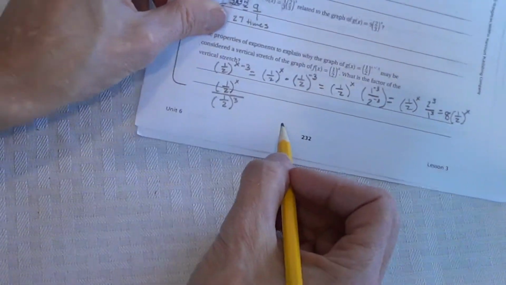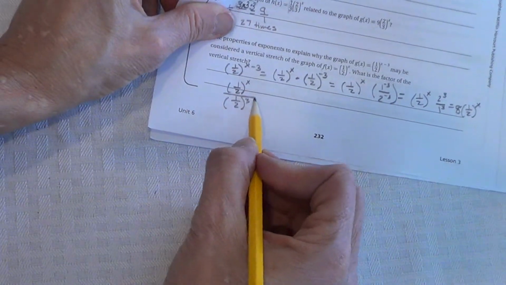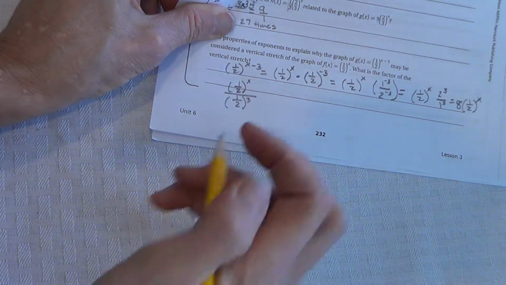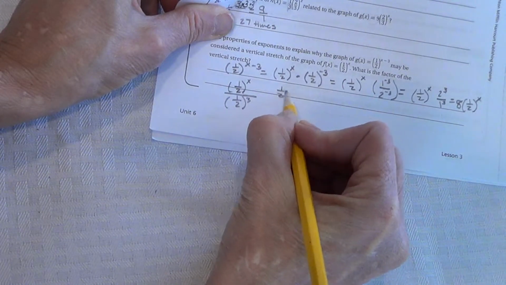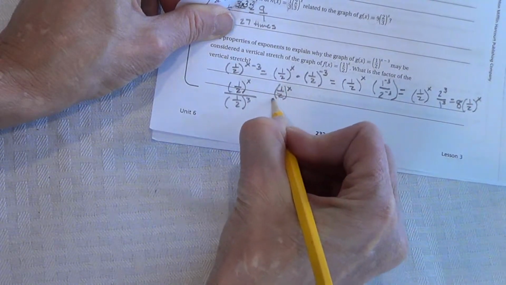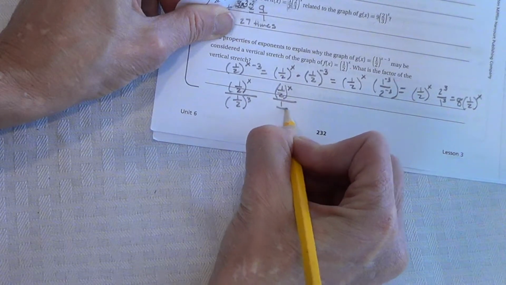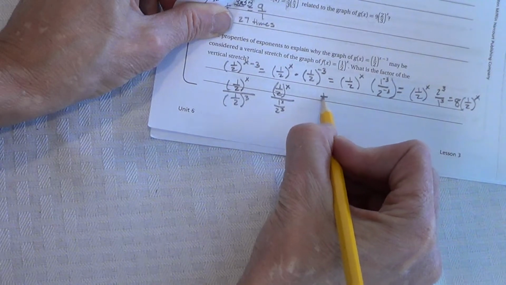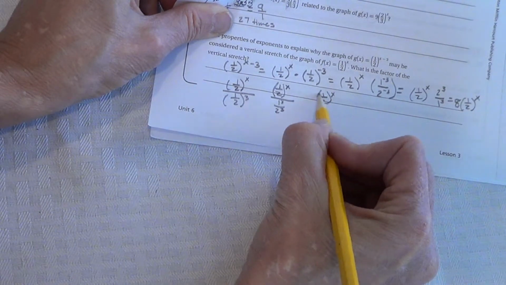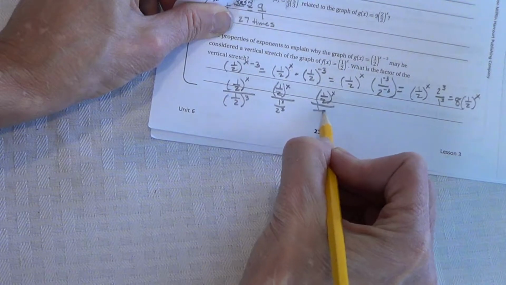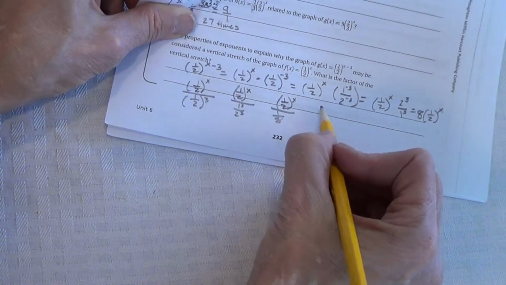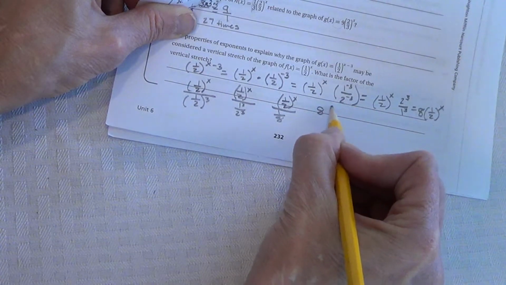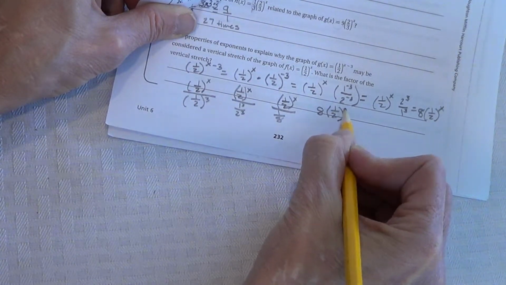On this one, we would have 1/2 to the x over 1 cubed, 2 cubed, that's a complex fraction, 1/2 to the x over 1 over 8, and remember we flip the fraction, so it becomes 8 times 1/2 to the x.